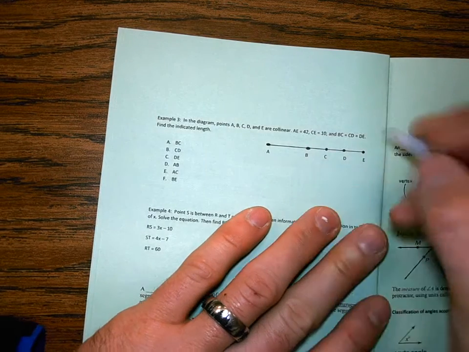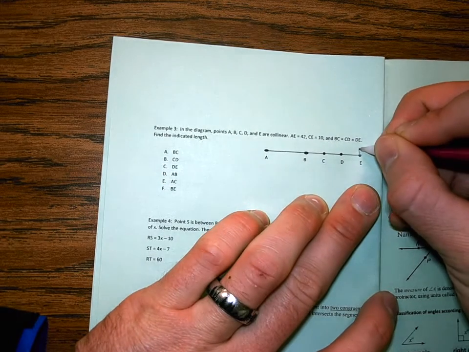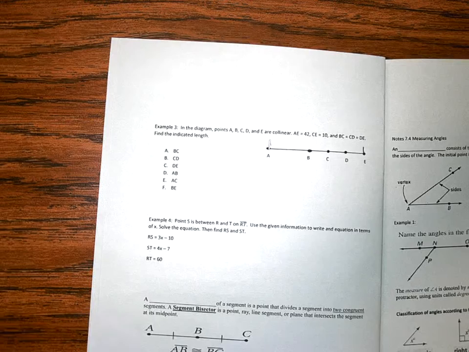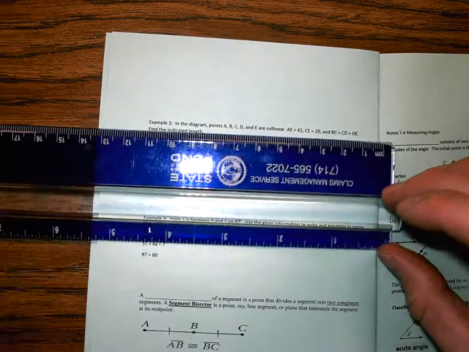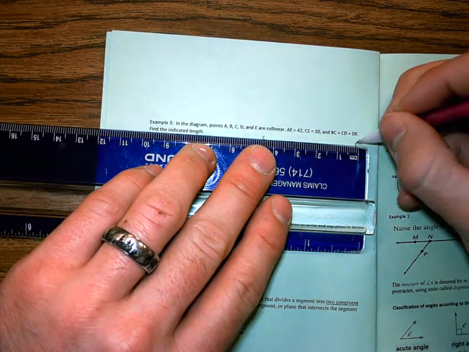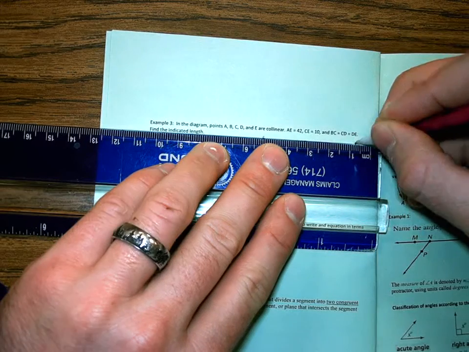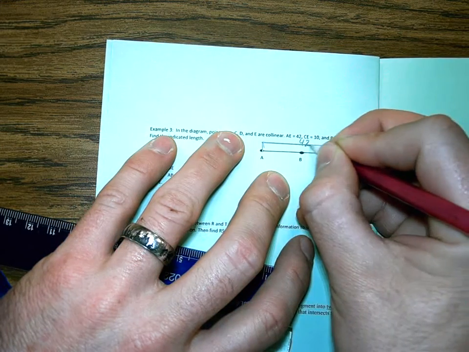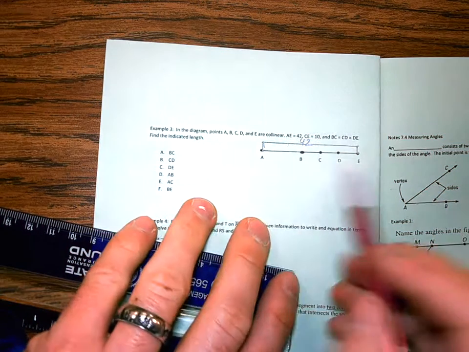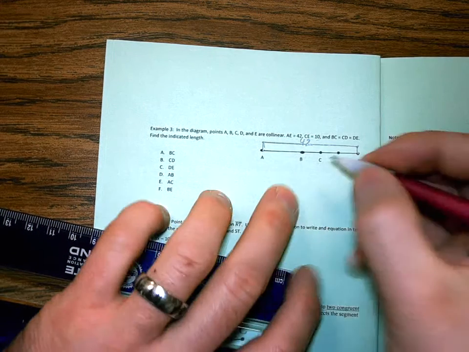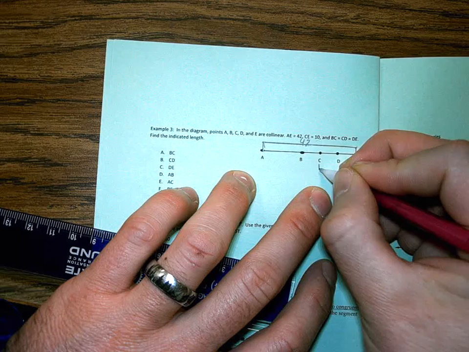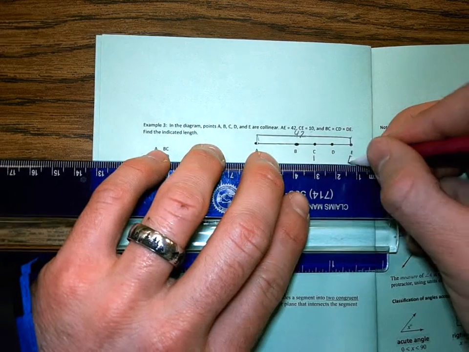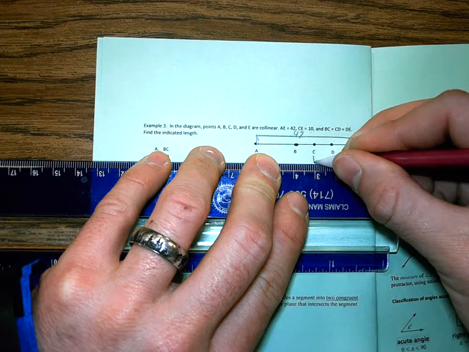We know AE is 42. So that's from here to here. I have a distance of 42. So I'm going to draw a little line on the top with 42 to make sure that I know that distance there is 42. Okay. CE is 10. So from here to here, I have a distance of 10.